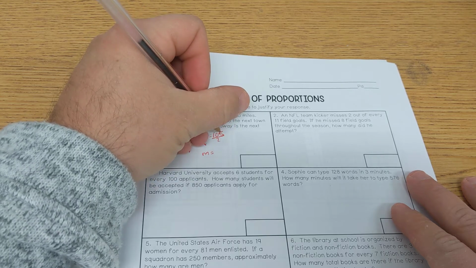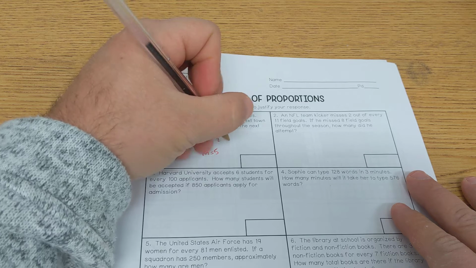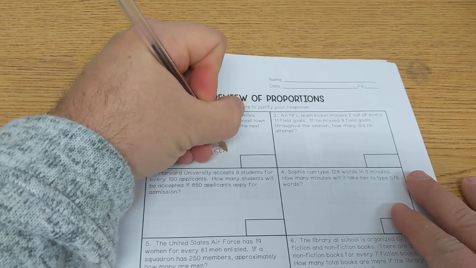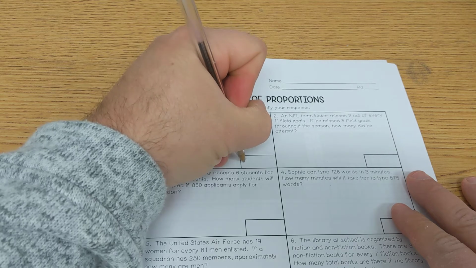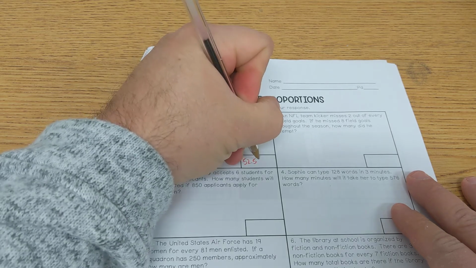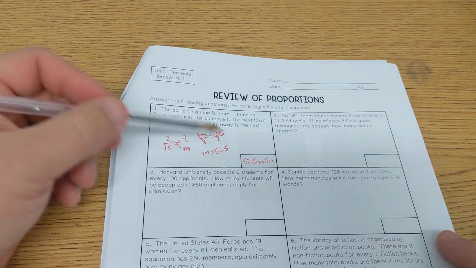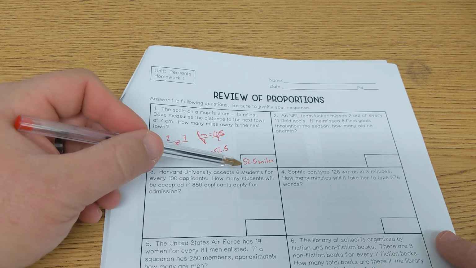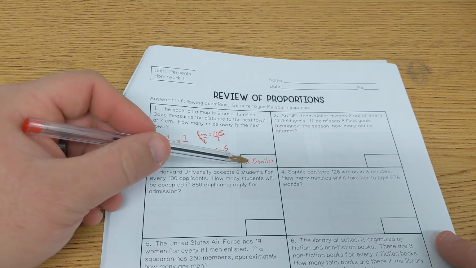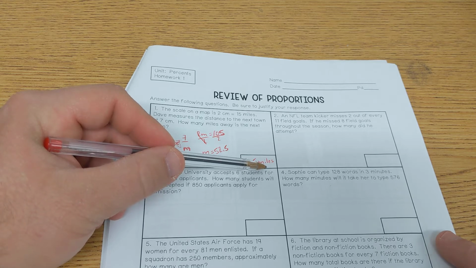M should equal 105 divided by 2, should be 52.5. Okay, so 52.5 miles. Now, when we put it into Google Classroom, in our answer, that's how we need to write it, 52.5 miles. Okay?